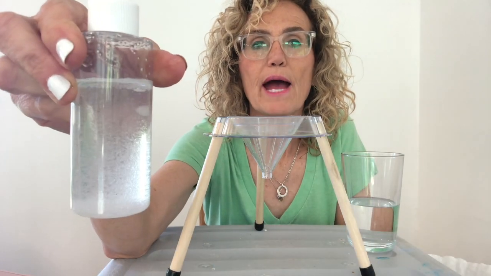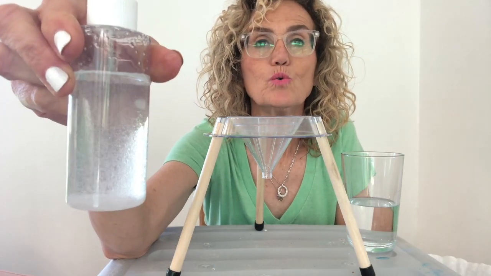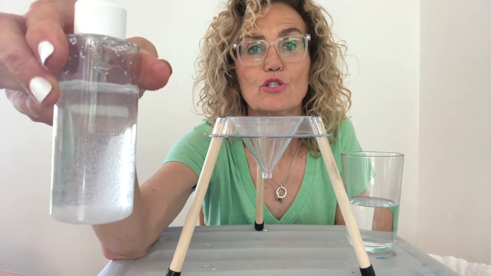Now, I want to find out how much of the mystery substance is dissolved in the water. So just like last time, I'm going to use the balance scale. I'm going to filter out the solute that did not dissolve in the solvent. Remember, the liquid is the solvent and the solid is the solute. I want to filter out any of the solute that is not dissolved.